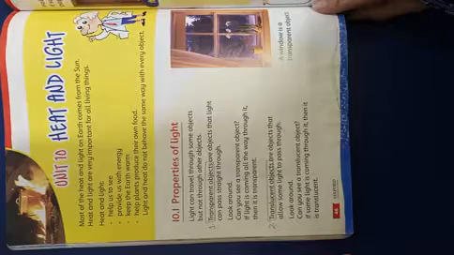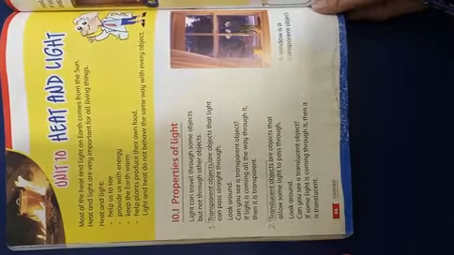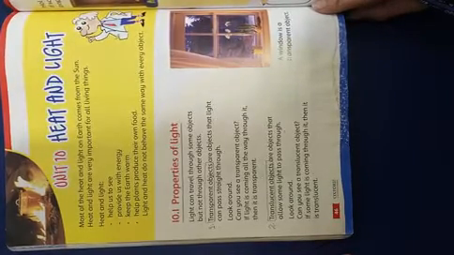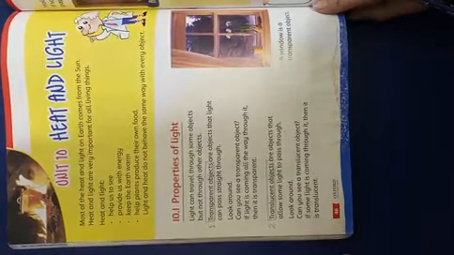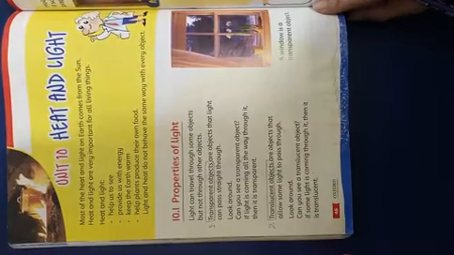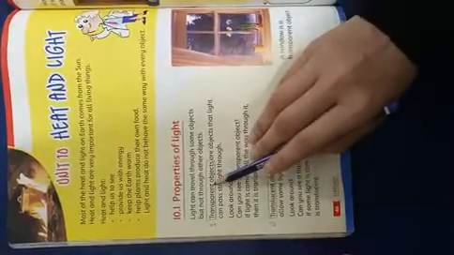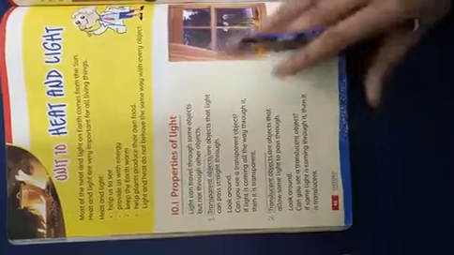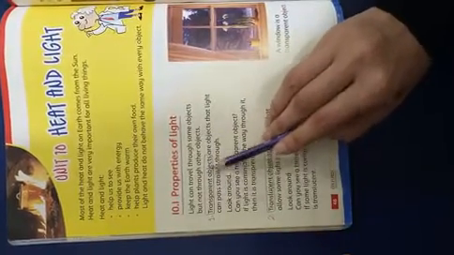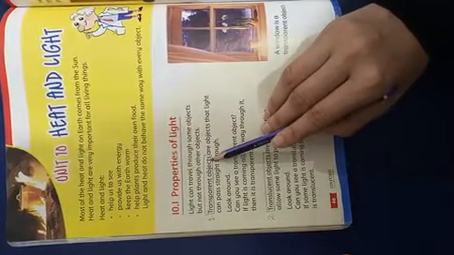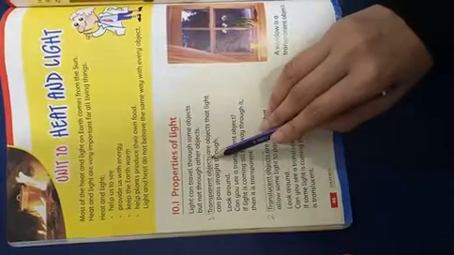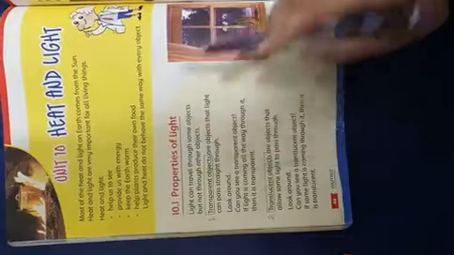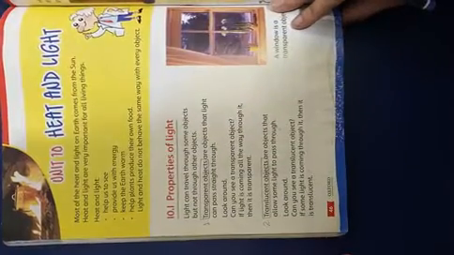There are millions of objects in our world. We divided them into 3 categories. We will discuss each category one by one. The first category in which the objects fall is known as transparent objects. What is it? Transparent objects. First, we should know what the transparent objects are.